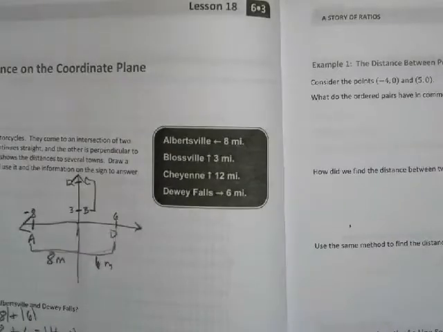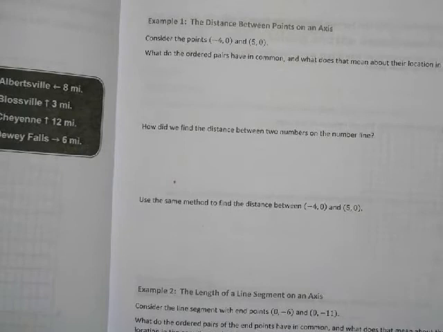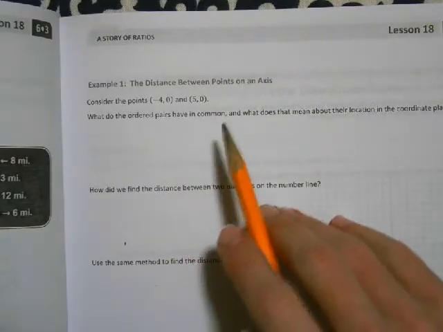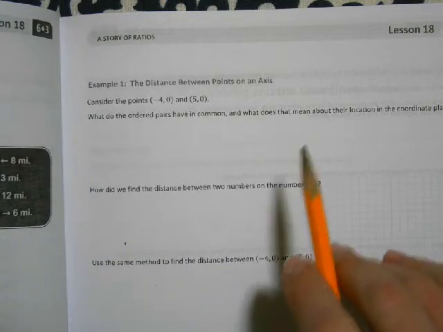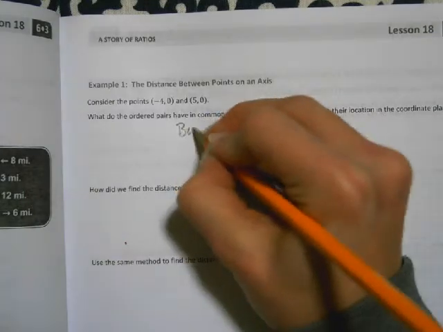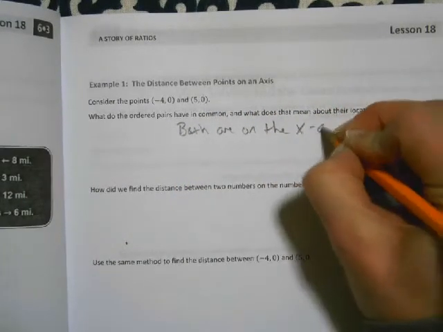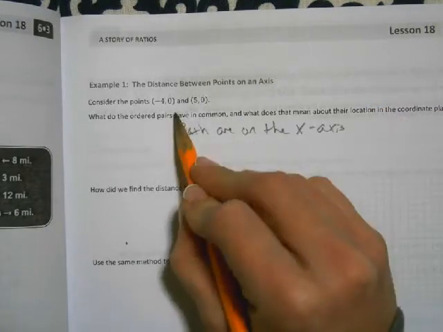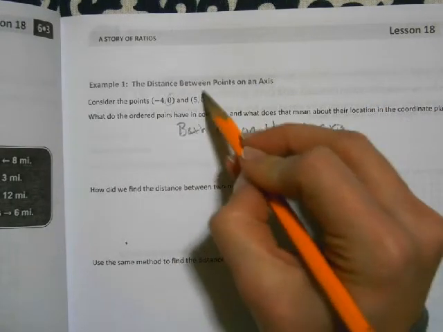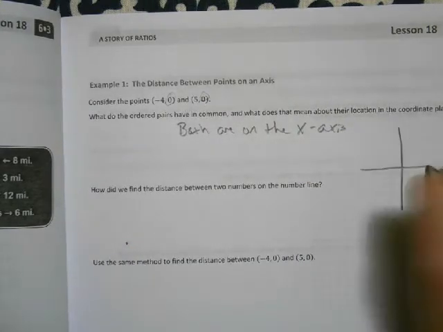Let's go to this next place here. It says, consider the points -4, 0, and 5, 0. What do the ordered pairs have in common? What does that mean about their location in the coordinate plane? Well, the y is 0, so that means both are on the x-axis. And the reason I know it's on the x-axis is because if my y is 0, we're not going up or down. So you could look at this like this.